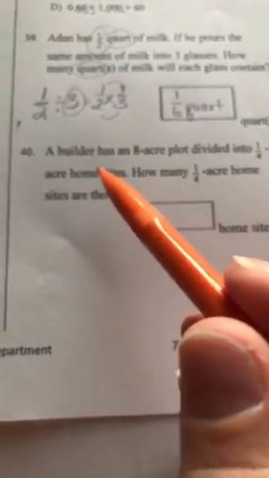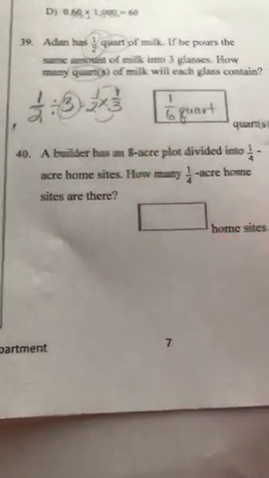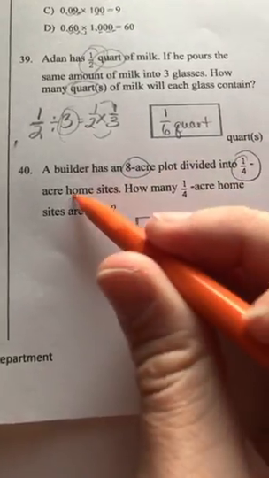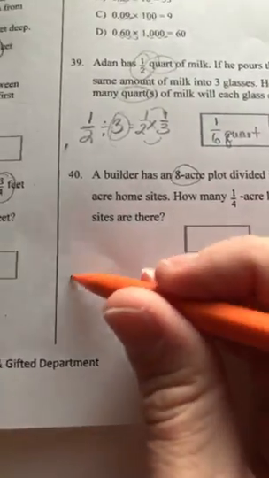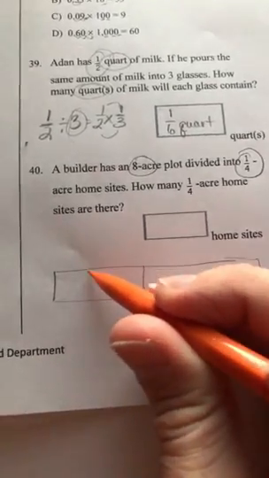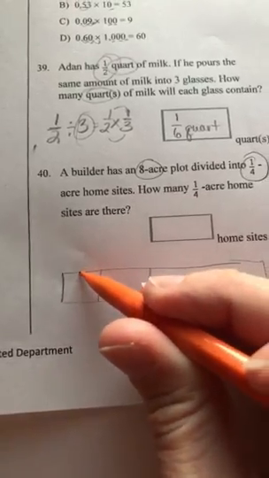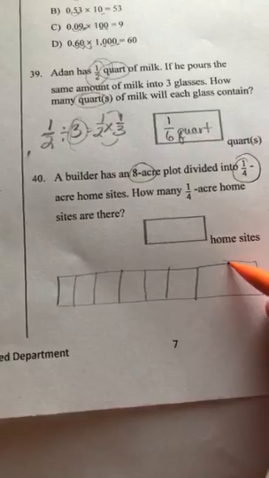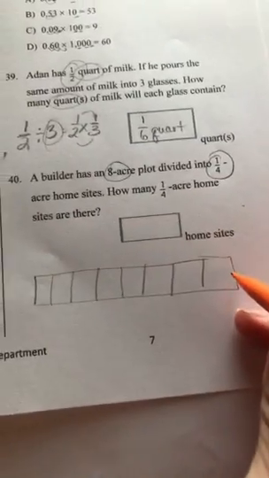And the last question. A builder has an 8-acre plot divided into 1/4 acre home sites. How many home acres does he have? So you could envision like, or you could even do this in number line. It's probably easier even with the number line, to be honest with you. 1, 2, 3, 4. Okay, so those are my acres, and each of the acres is divided into a 1/4.